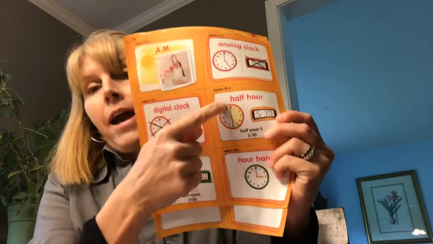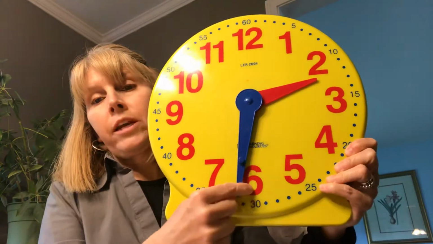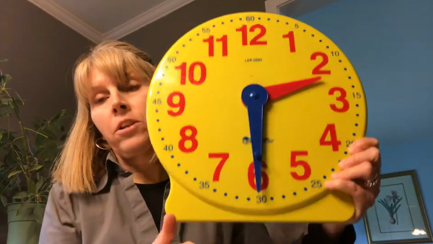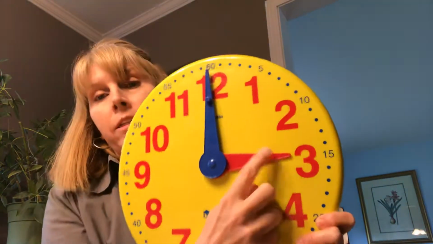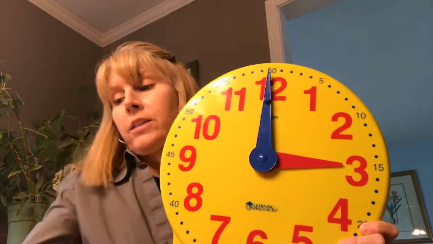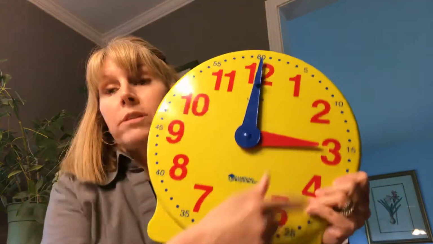Half hour is half of the full hour, so it would go straight down to the 6. It's half of the clock. That's a half hour or 30 minutes. The hour hand is the first one you say. It's the shorter hand. That is the hour. The hour hand is the shorter hand. The minute hand is the longer hand. Remember, it kisses the outside.